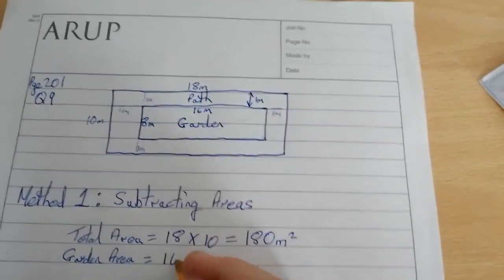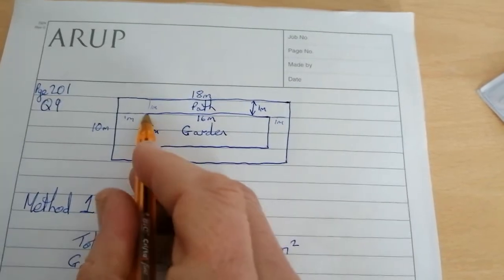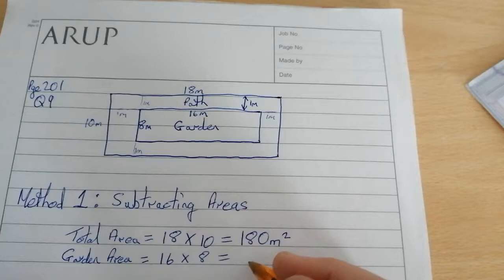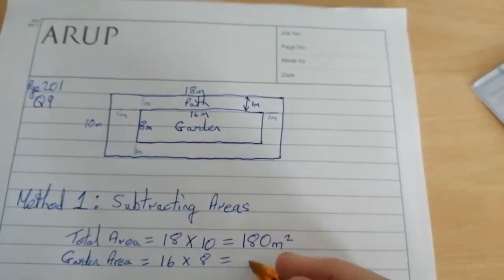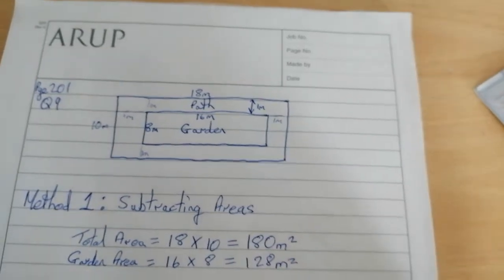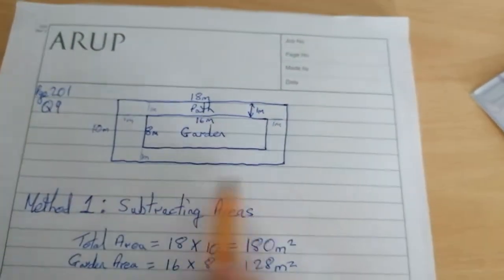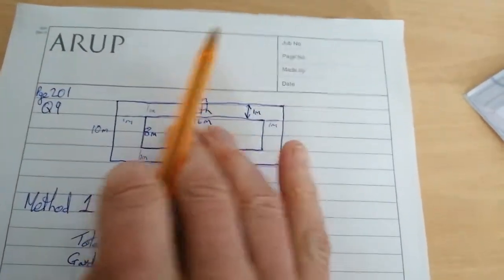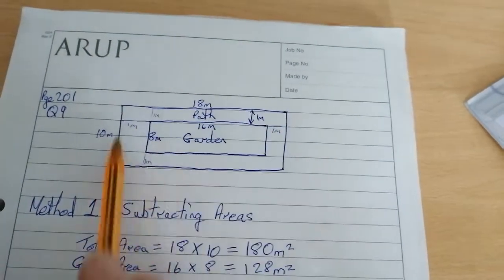And that's equal to 16 meters multiplied by 8 meters. So 16 eighths are 128, aren't they? And again, meters squared, our unit of measure. So if we have the big rectangle's area and the small rectangle's area, if we subtract this or take this bit away from the big, we should be left with the path all the way around.